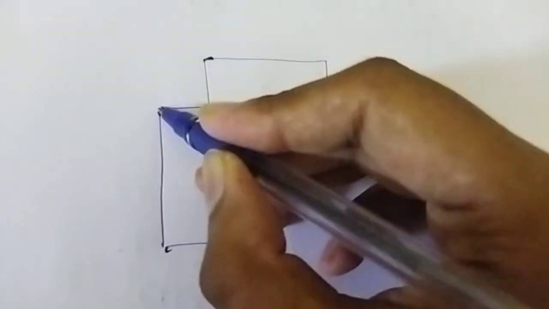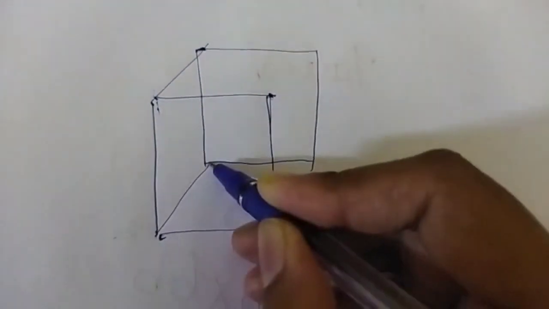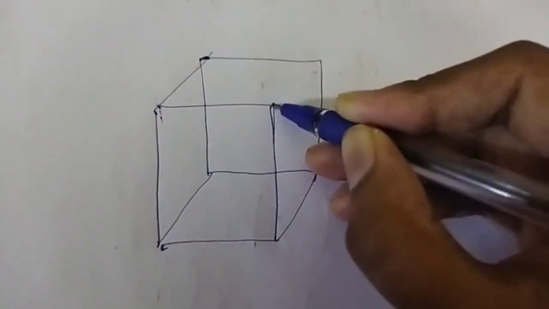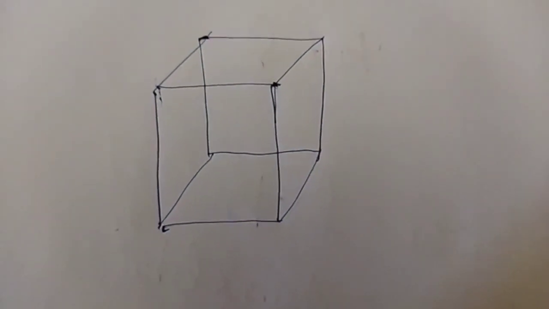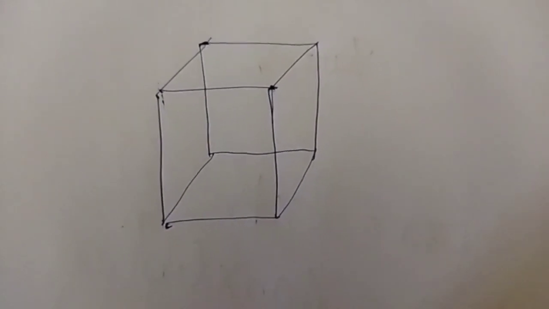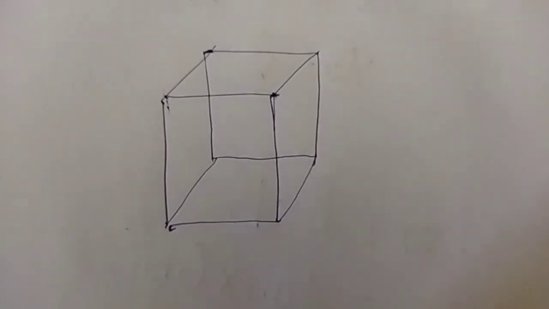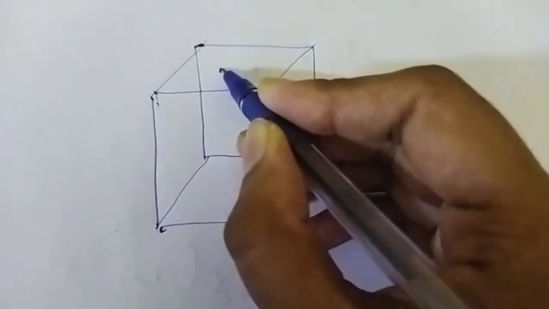Okay, if we take this as a cube, inside this cube there is a sphere. They are putting a sphere. For example, you can consider a ball. If you put a ball inside a cubical box, imagine it like that. So imagine this as a sphere.